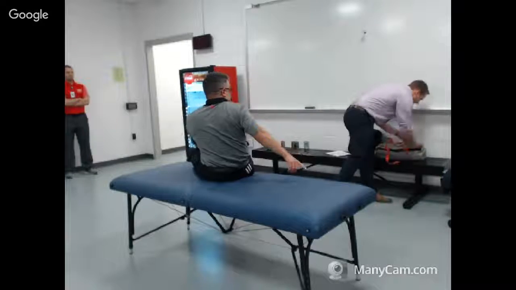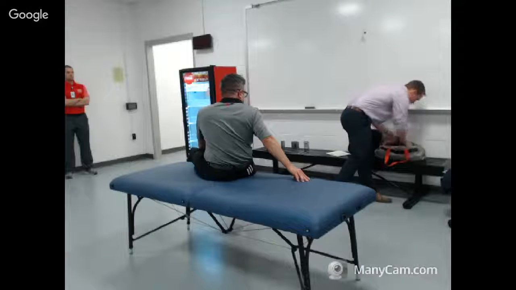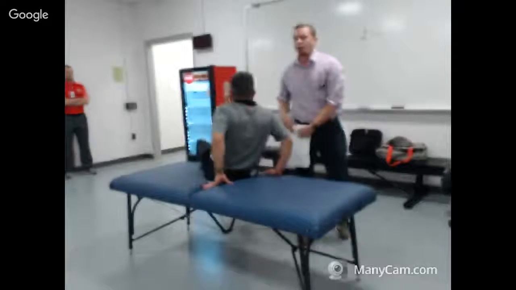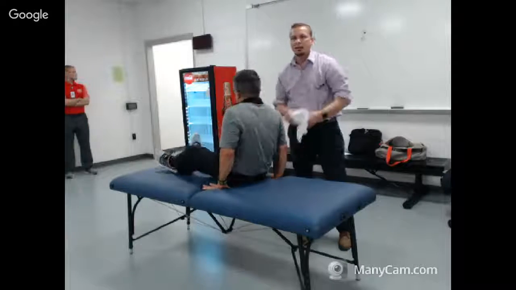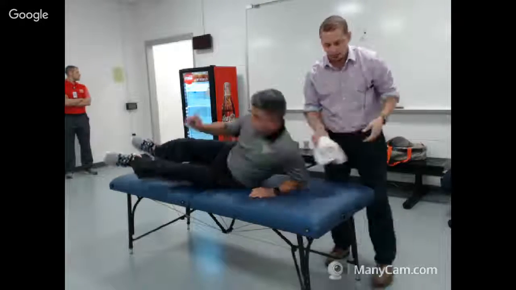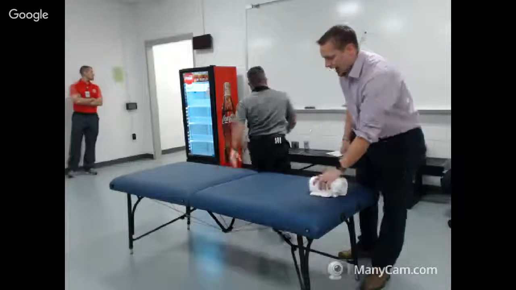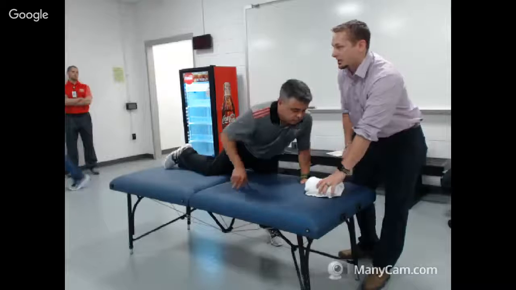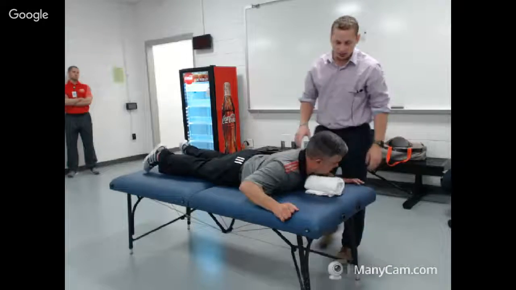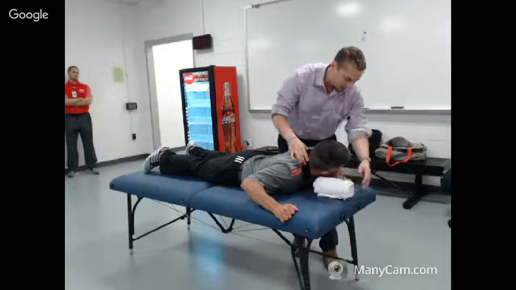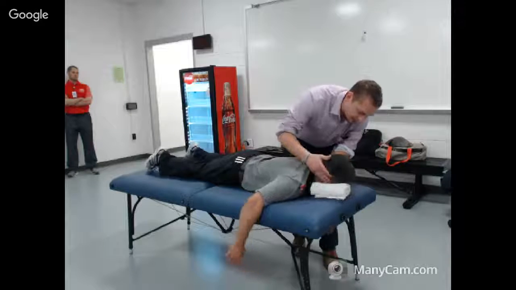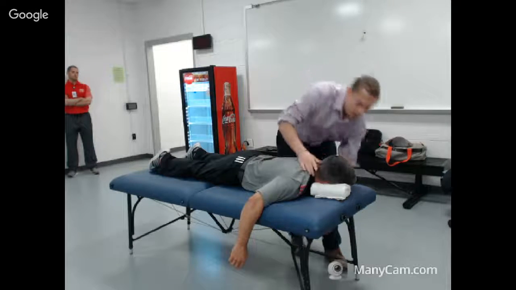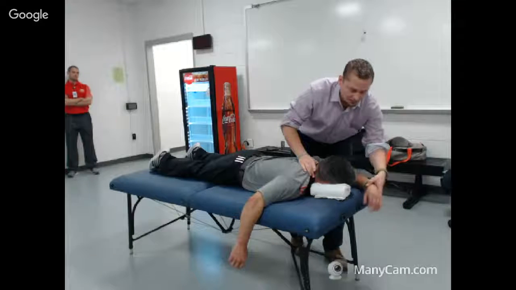So for the CT manipulation, we usually have them in prone, and I'm going to put them in a kind of mid-range movement. Okay. So I like to put a towel there just to keep them from over-rotating or over-side bending. Okay. Let's do your left side. So look to your left. And I'm going to place them just a little bit into rotation. And then I'm actually going to be side bending them.